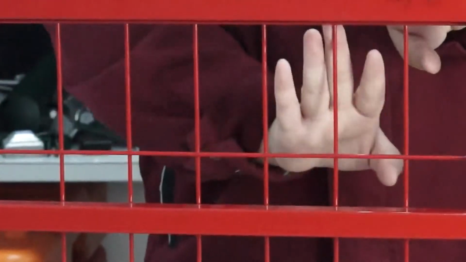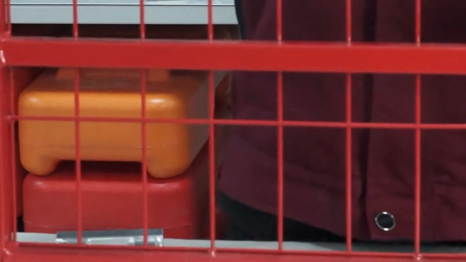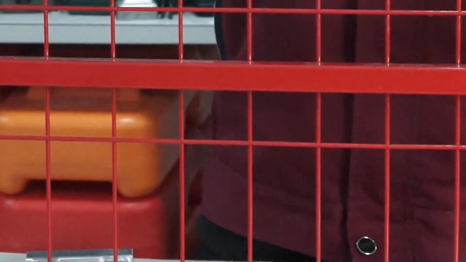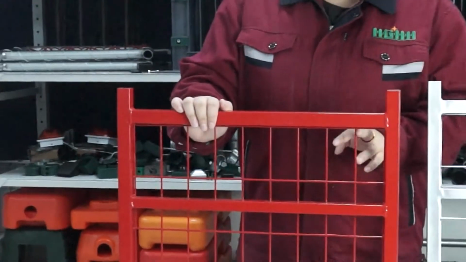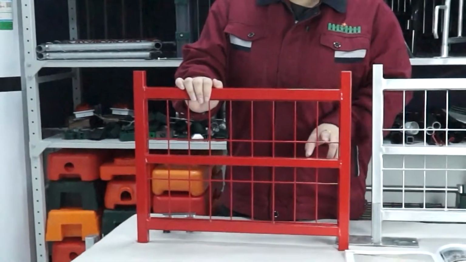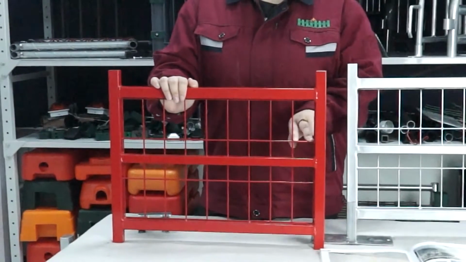Look at this mesh panel. The wire diameter usually used is 3 millimeter, 3.5 millimeter, 4.5 millimeter, and 5 millimeter.